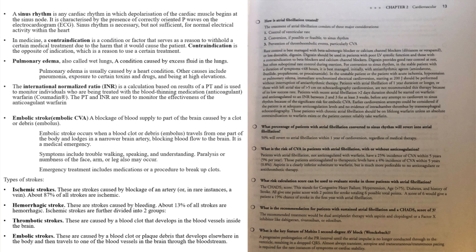What percentage of patients with atrial fibrillation converted to sinus rhythm will revert into atrial fibrillation? 50% will revert to atrial fibrillation within 1 year of cardioversion, regardless of medical therapy. Wonder why that is. What is the risk of CVA in patients with atrial fibrillation with or without anticoagulation? Patients with atrial fibrillation not anticoagulated with warfarin have a 25% incidence of CVA within 5 years.